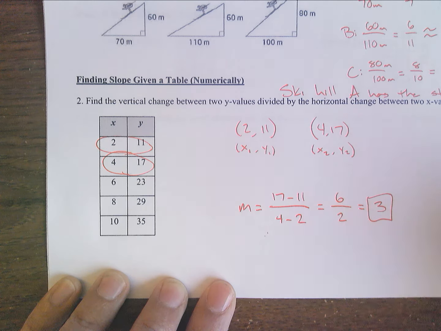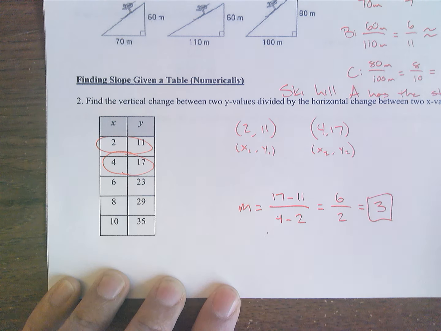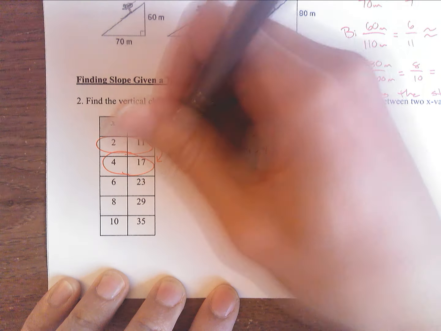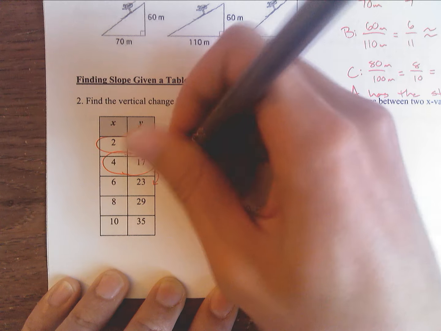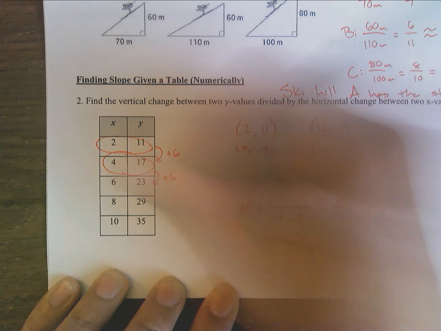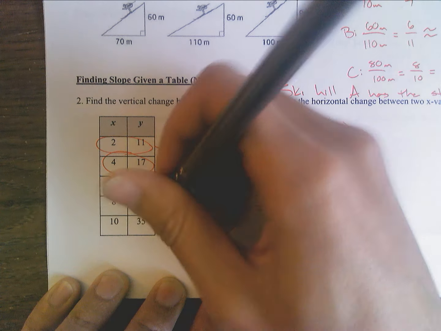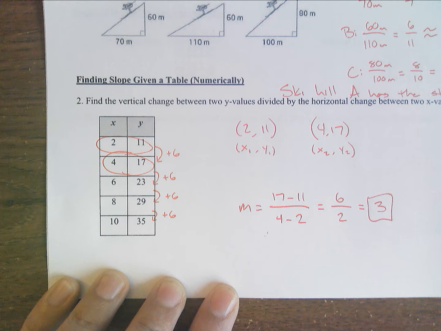So how do the y's change each time, and how do the x's change each time? Well, we notice to get from 11 to 17, we add 6. To get from 17 to 23, we add 6. From 23 to 29, we add 6. From 29 to 35, we add 6. So every time our change in y is positive 6 or plus 6.